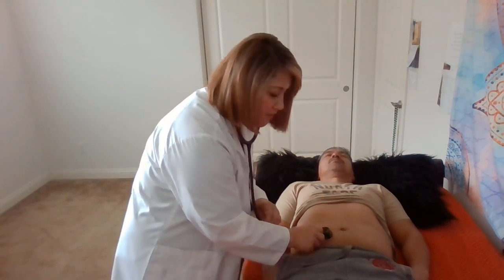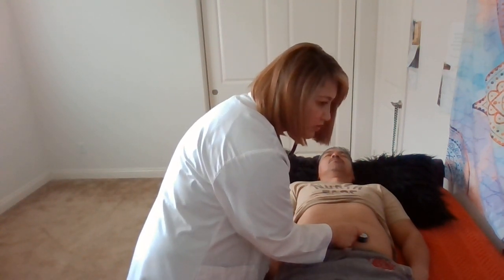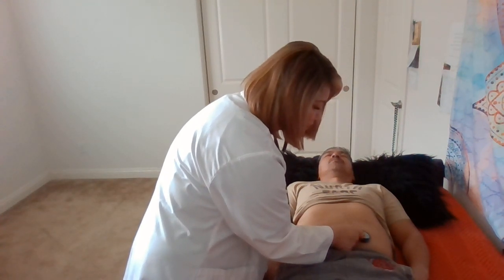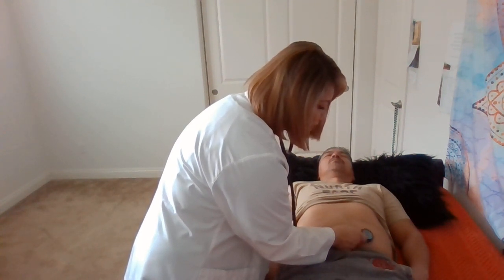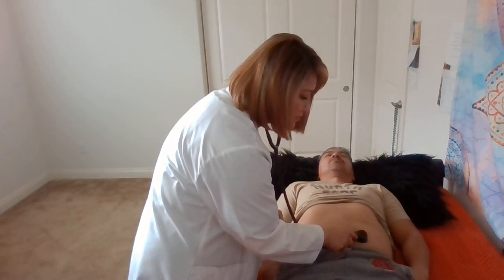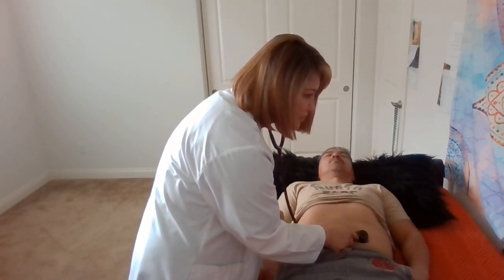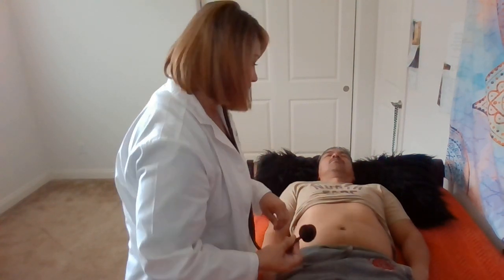And no bruits heard there. I will move on to the left iliac artery with the bell portion. Now I will listen to it with my diaphragm. And no bruits heard on the left iliac artery.